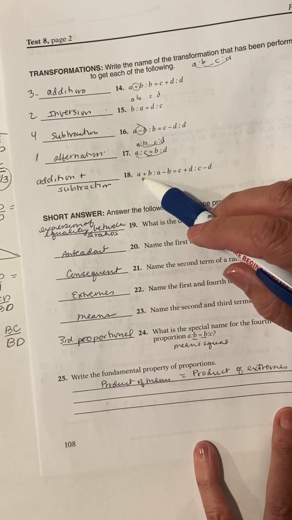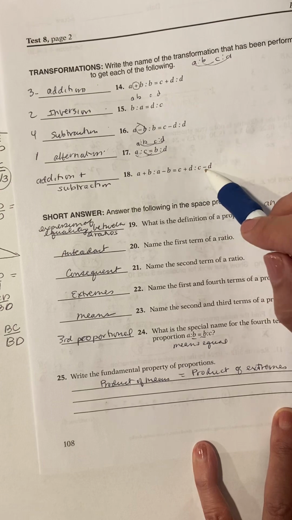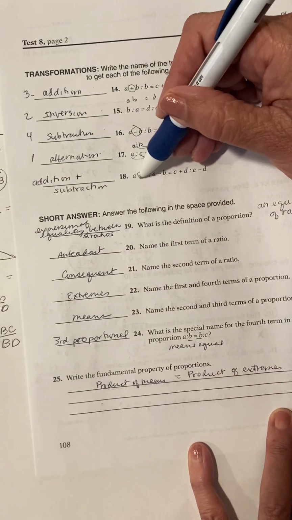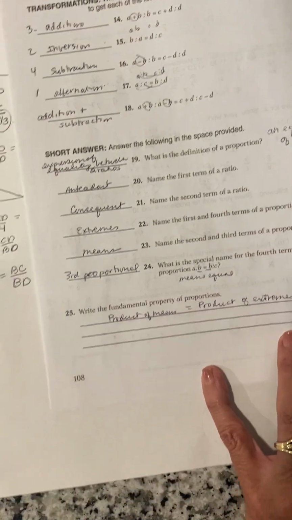Okay, this here was the confusing one. Look, we have A plus B and A minus B over C. So we added and we subtracted. We have two theorems: the addition and the subtraction. Key: addition and subtraction. So short answer. Now these are all your terms.